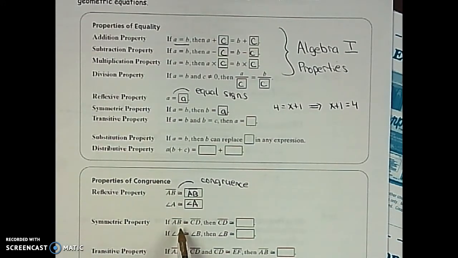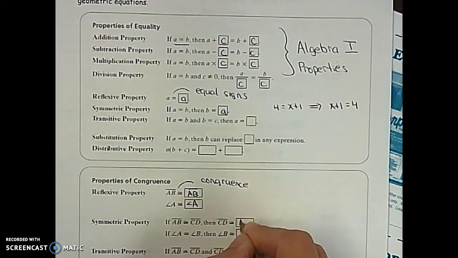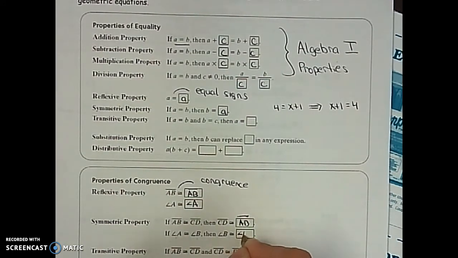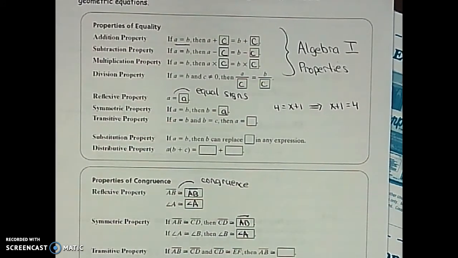Same thing down here: if AB is congruent to CD, then CD is congruent to AB, and the same is true for angles. If A is congruent to B, then B is congruent to A. All we are doing is flipping what is true on each side.